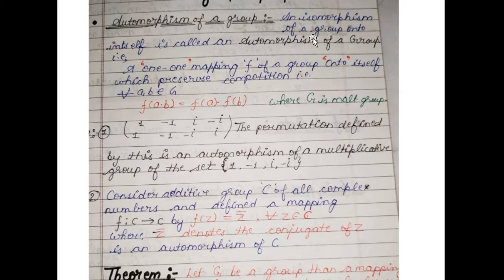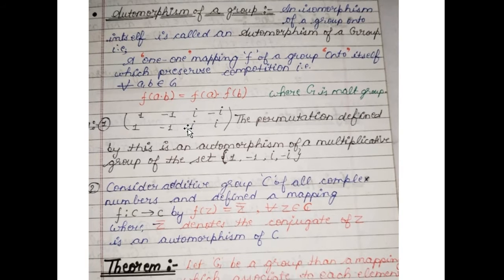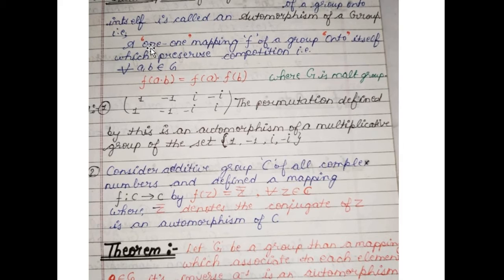So an isomorphism mapping of a group onto itself is called an automorphism mapping. That is, if F is a mapping from G to G, then F is 1-1, onto and composition preserving. If we take the group as a multiplicative group, then we can easily see that the mapping F will be an automorphism if it is 1-1, it is onto, and for all a and b belonging to G, F(a·b) is equal to F(a)·F(b), where G is a multiplicative group. So this type of mapping is called an automorphism.